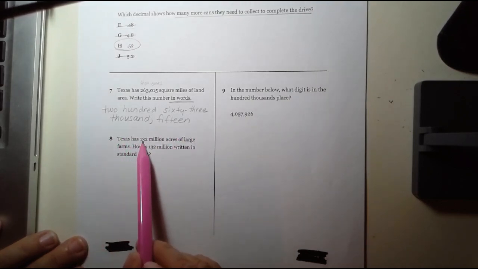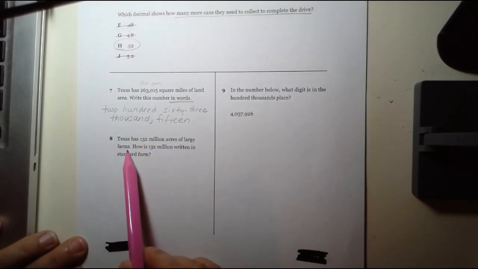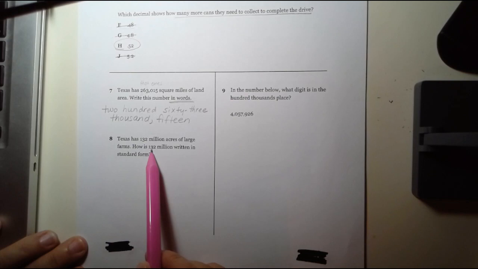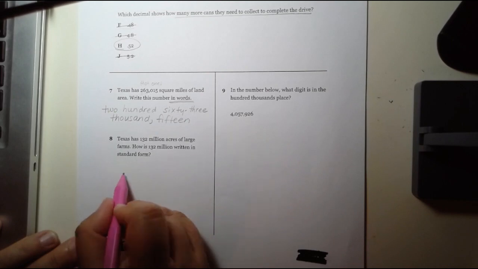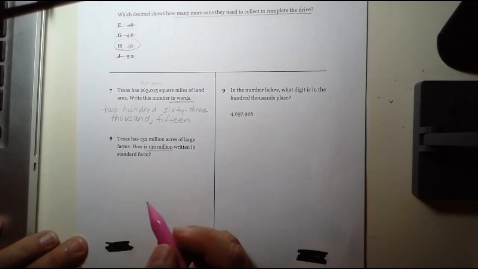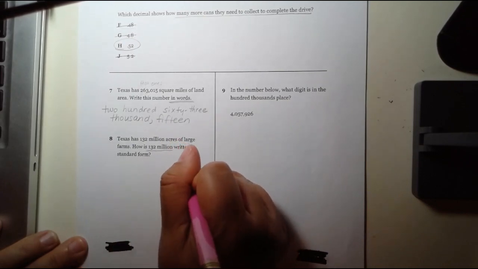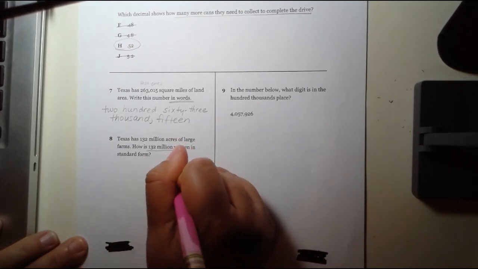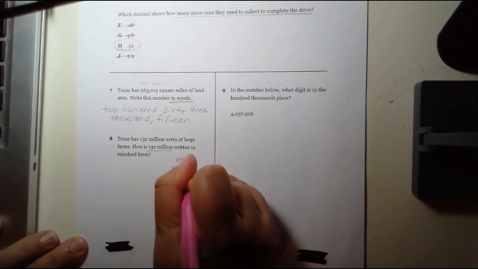Texas has 132 million acres of large farms. How is 132 million written in standard form? Okay. So 132 million. Well, let me make a place value chart real quick. So I know that I have ones, tens, hundreds in the ones.